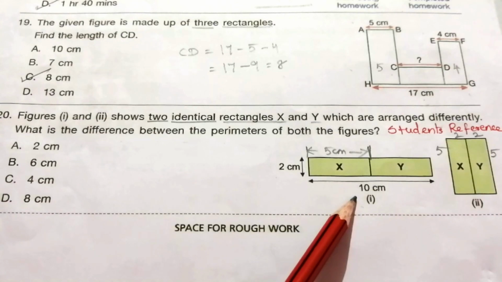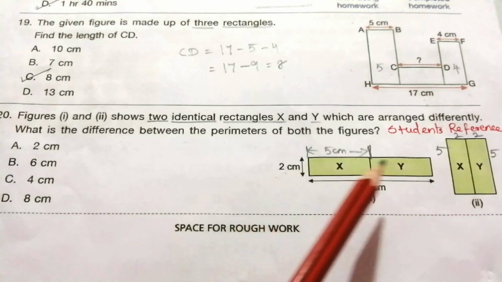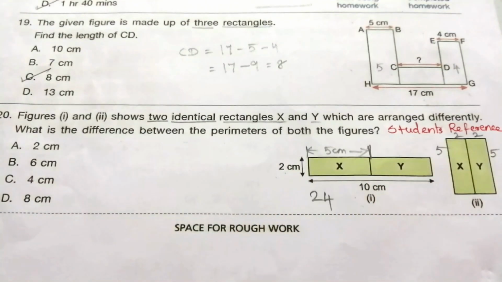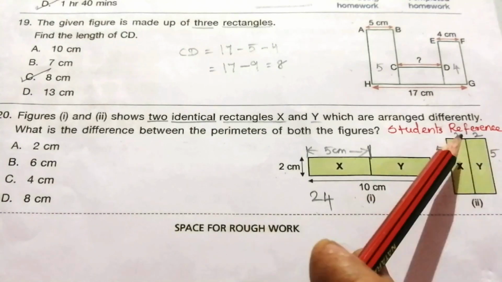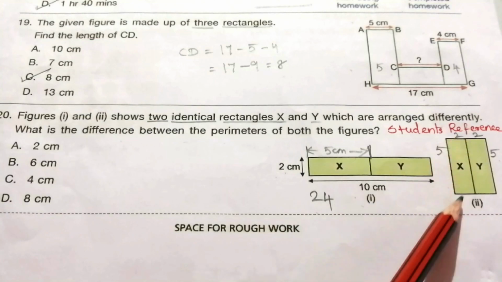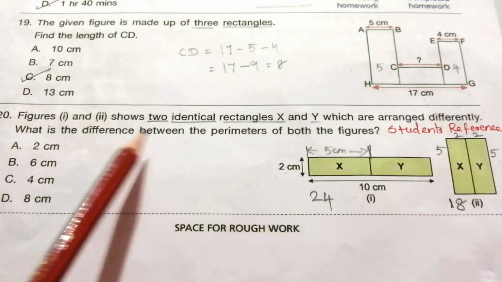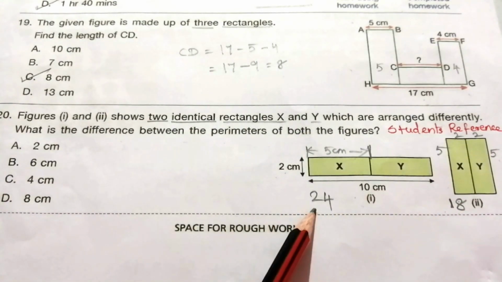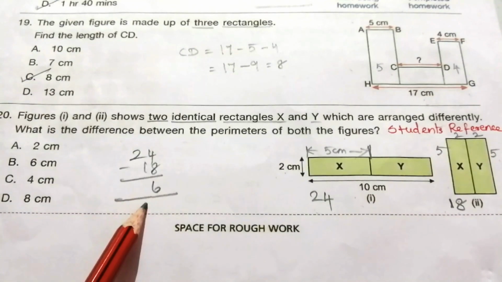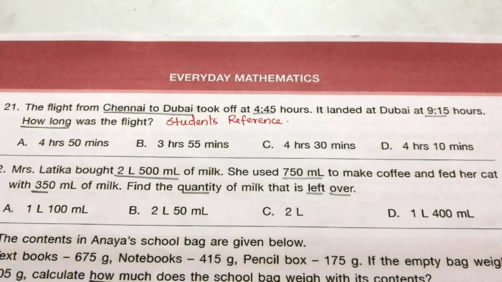So perimeter of first one is this 10. 10 plus 10 is 20. 20 plus 2 is 22. 22 plus 2 is 24. So its perimeter is 24 centimeter, and here 5 plus 5 is 10. 10 plus 4 is 14. 14 plus 4 is 18. So its perimeter is 18 centimeter. Our question is, what is the difference between the perimeters of both figures? So we subtract 18 from 24. So the answer is 6. B, 6 centimeter.